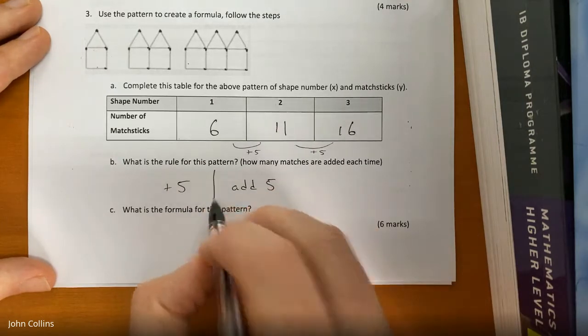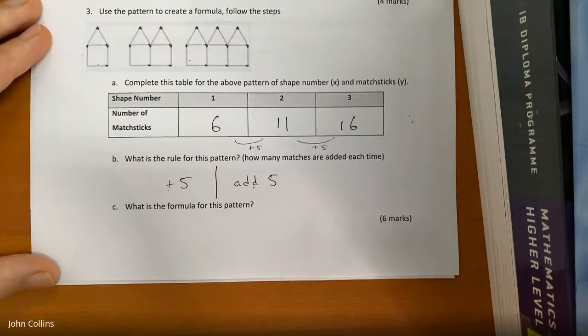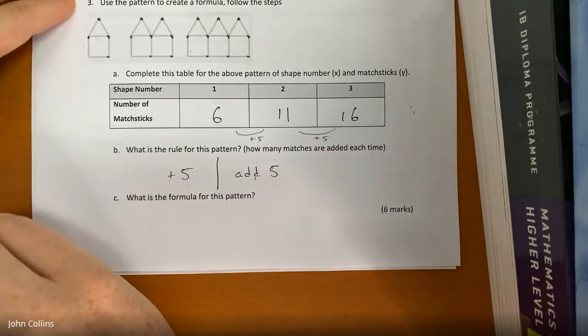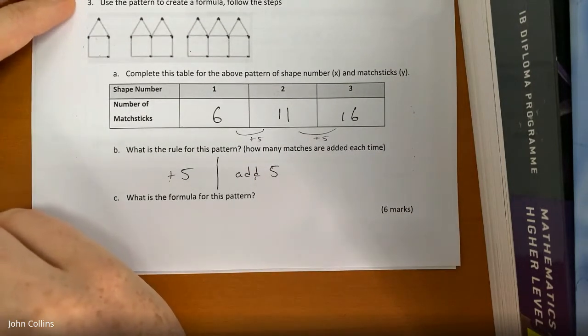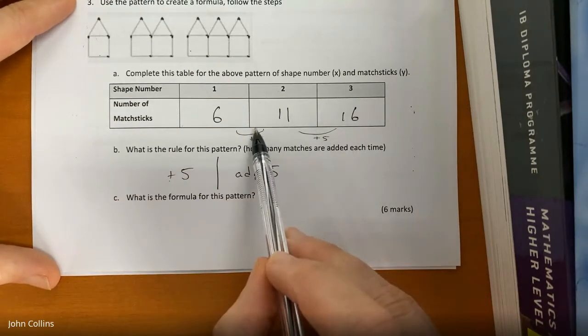So remember what we said the last time. You have to say what operation it is. Don't you know? What's that, Asher? No. Okay. So now that's the rule.